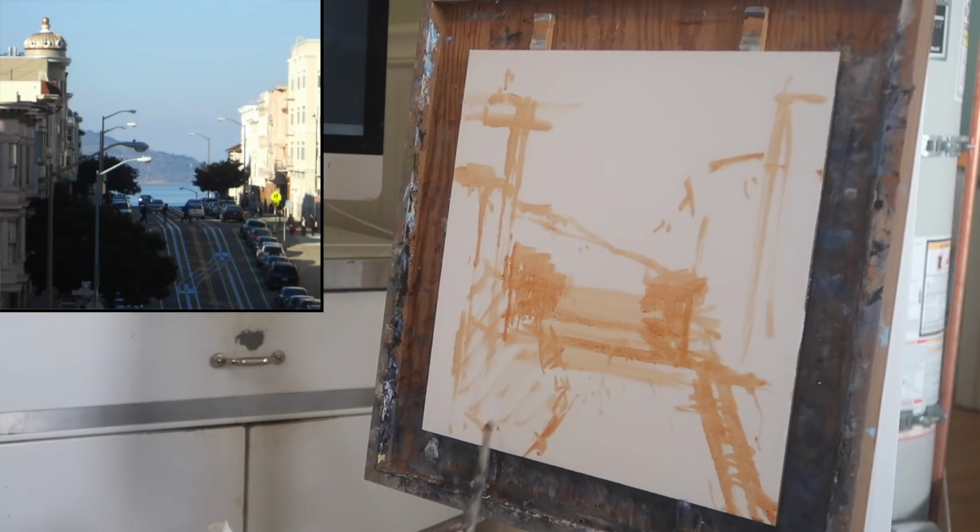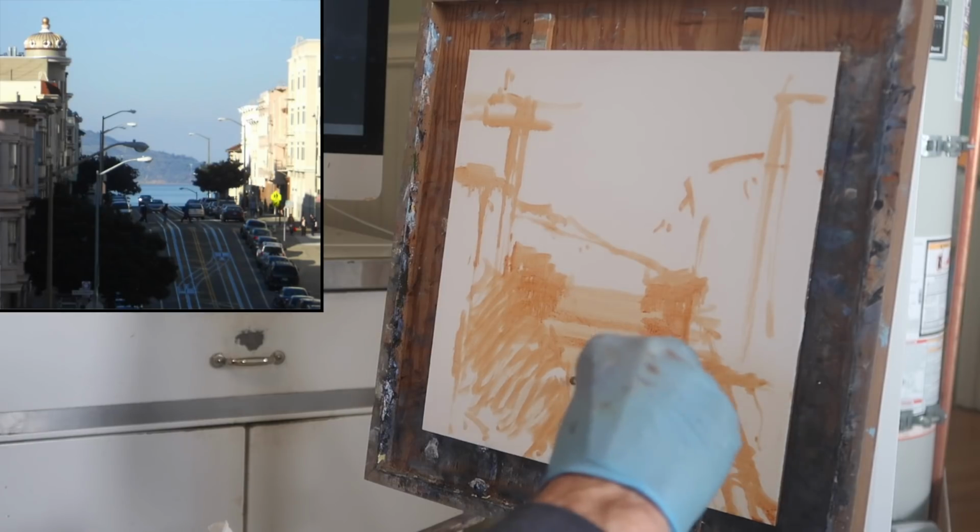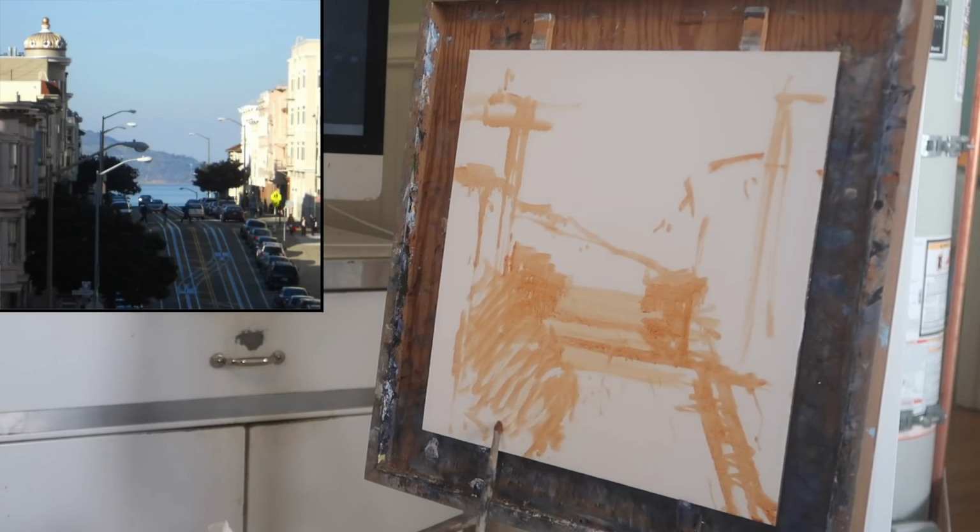And then I'll start coming in and blocking in the color. I'll start by blocking in darks. And I might want that to come out a little bit more. Something like that.